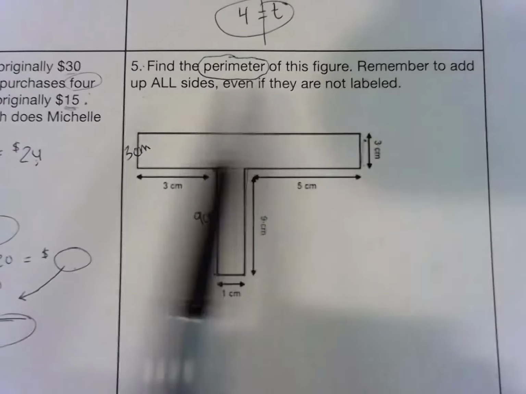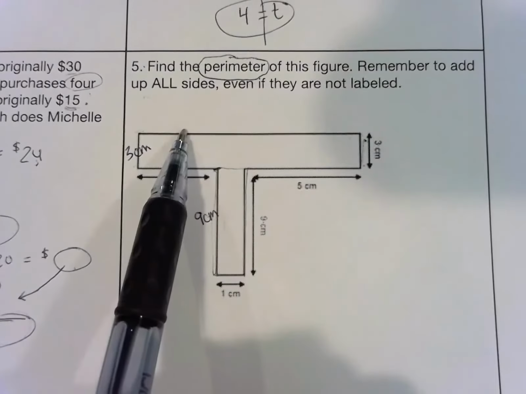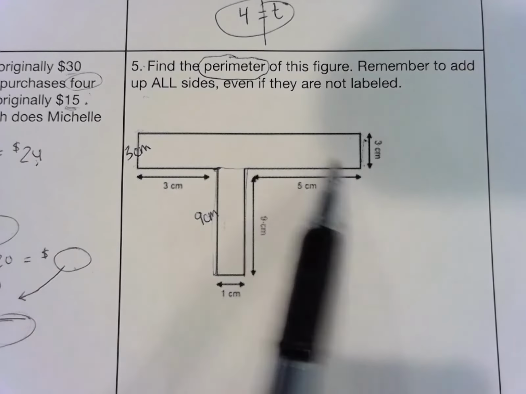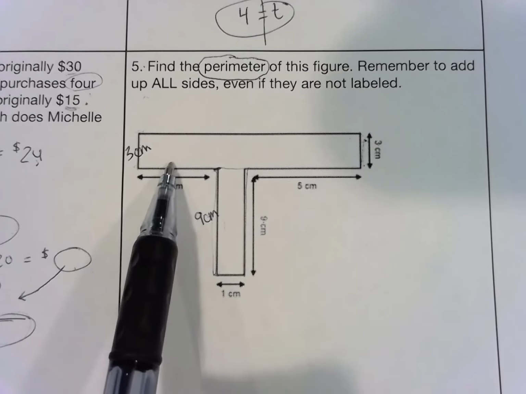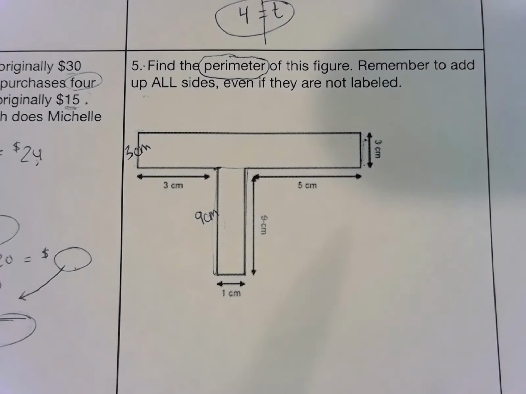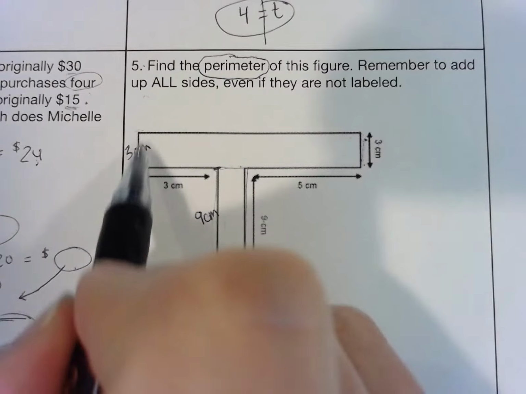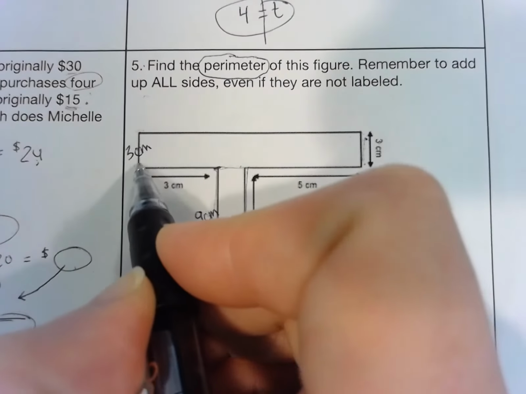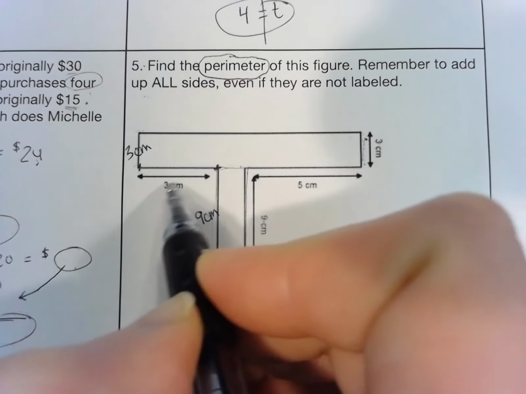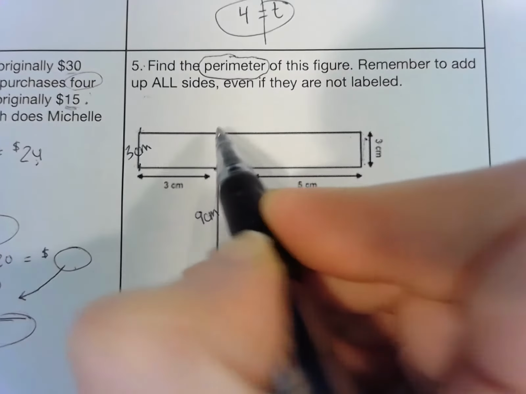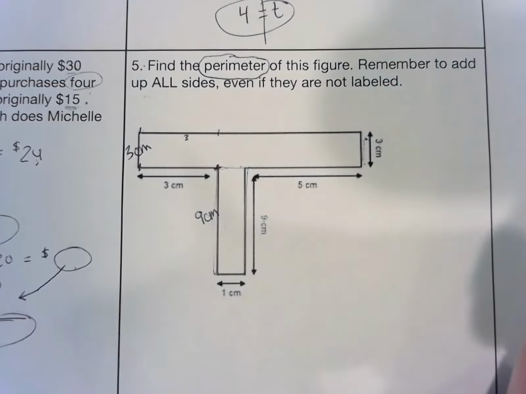Finally, for our last missing side, we have this little side 3, and we have this one that's 5, that looks like it's on the opposite side of the rectangle. But the problem is we're missing this little bit in here. So let's try to transfer the measurements and see what we can find out. I know that from here to here is 3 centimeters. So if I took that up here, from here to here would also be 3 centimeters.